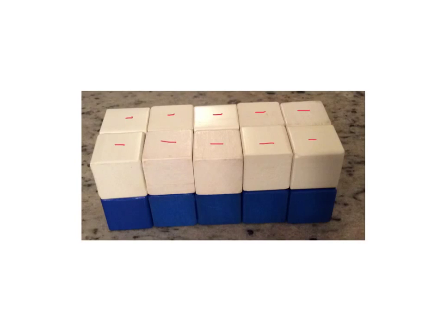There's 10 cubic units in the top layer. And then there's 2 layers. So 2 layers of 10. That's 2 tens. That makes 20. So this has a volume of 20 cubic units, like that.